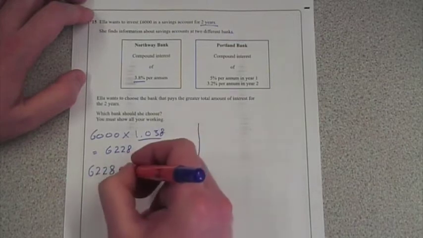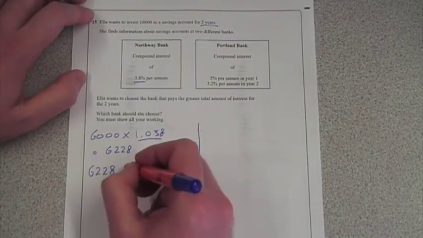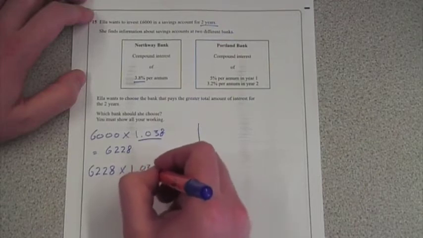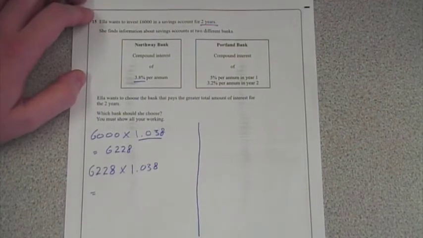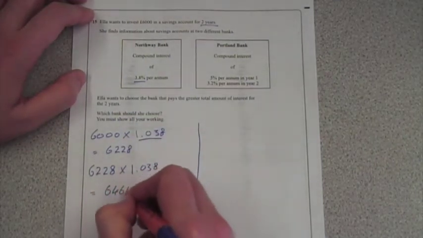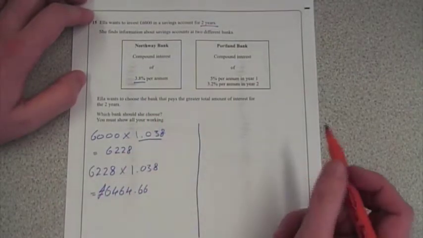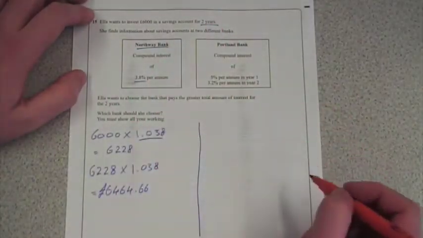Same thing again with compound interest. You take the money that she's made, the total money, and same thing again for the second year. She's getting the same amount again. So you multiply it by 1.038, and that'll equal £6,464.66. And that's how much her investment will be after 2 years in Northway Bank.